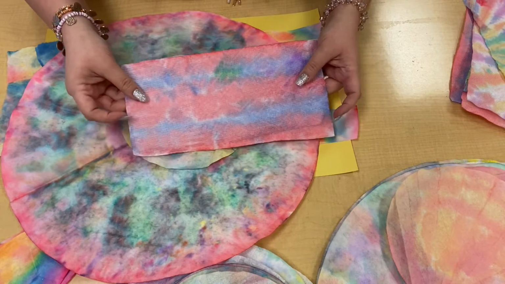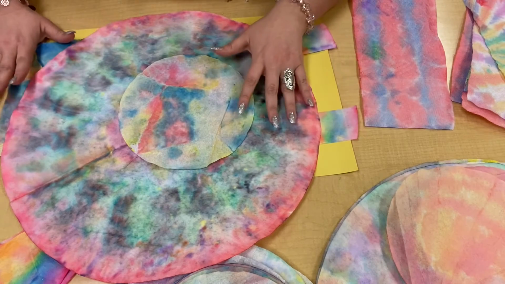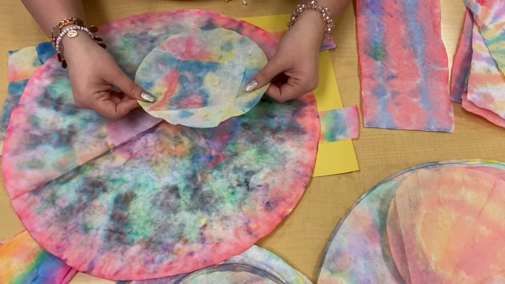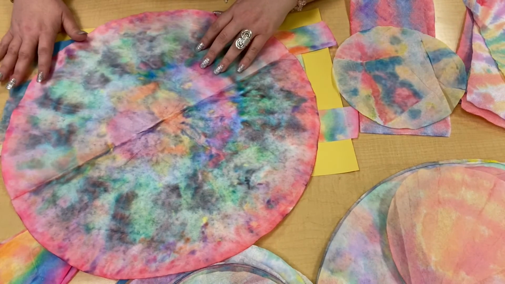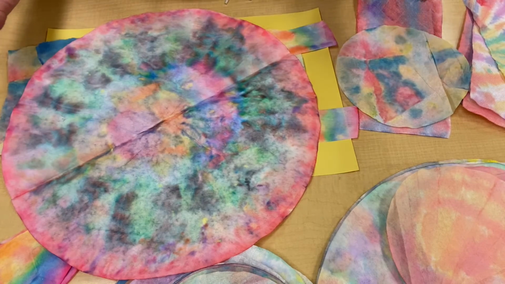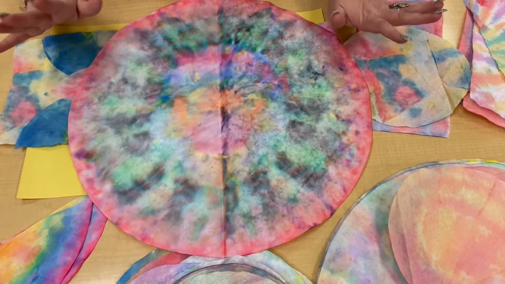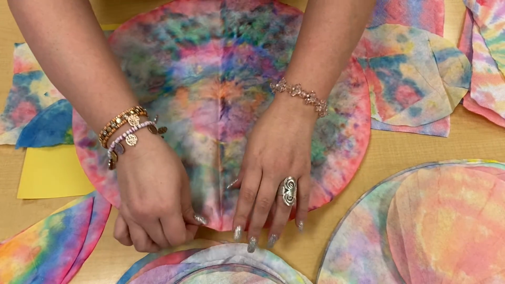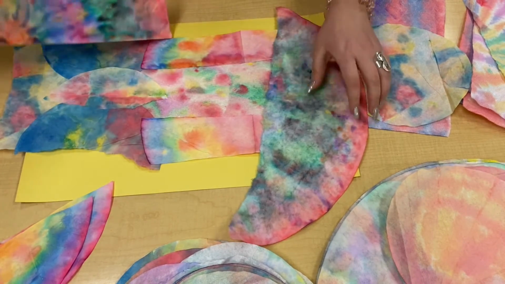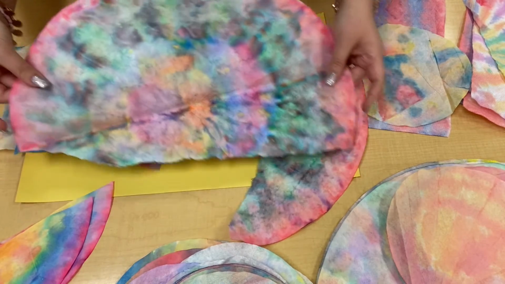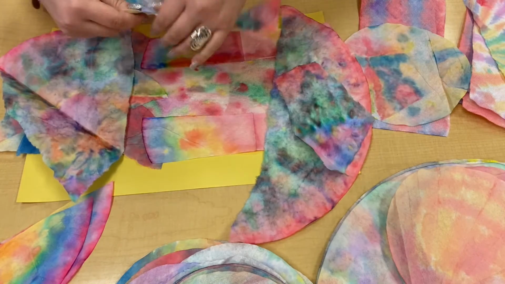Then we also have our paper towels that we painted, and this is what shape? A rectangle. So what we are going to do is we're not going to leave them whole. I want us to tear them or cut them into strips or different shapes and put it together. And that's going to make it more visually interesting. So you can tear it with your fingers, you can use scissors. We don't want the pieces to be too small, but we want them enough so that we can put them together. And you see how that one kind of tore off center? That's okay.